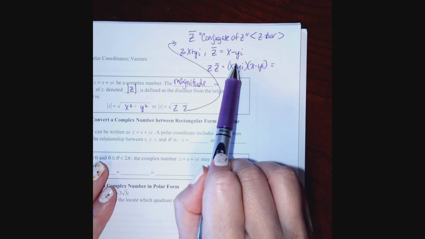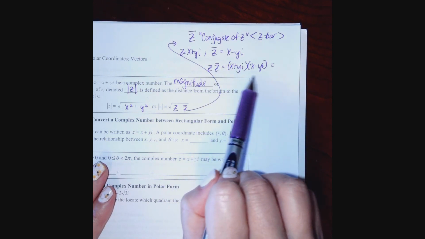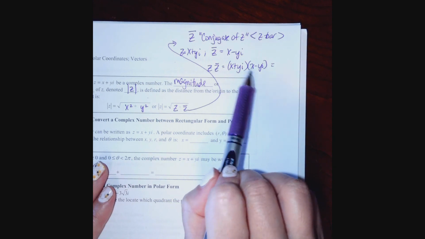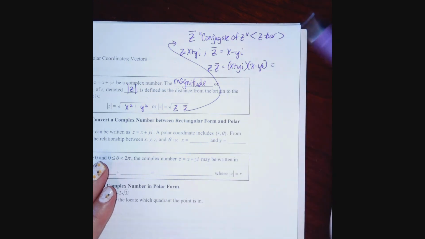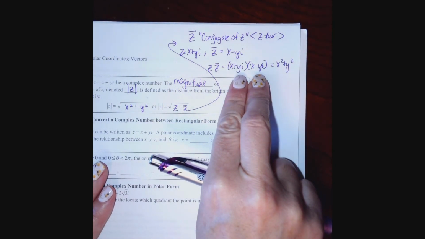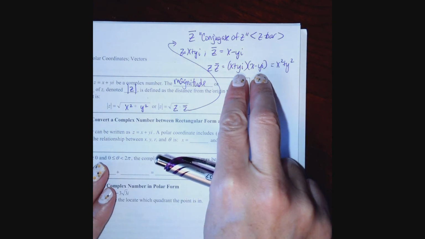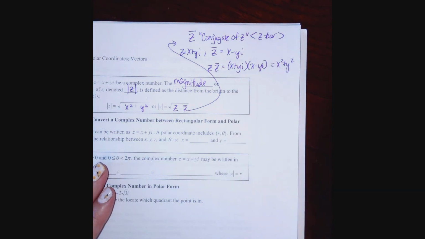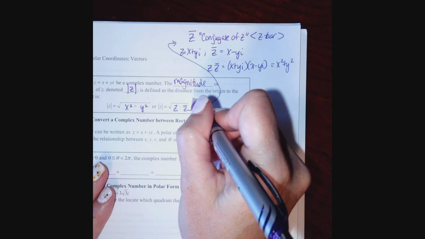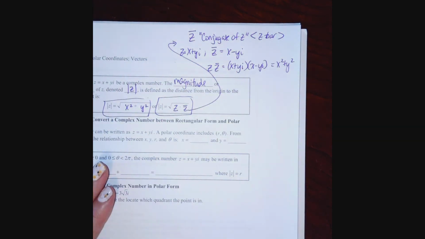Here's z, here's its conjugate. All I do is change the algebraic sign. If I multiply those two things together, I'm multiplying these two complex numbers. My outside and inside products add to 0, so I'm left with x squared plus y squared, because this would be a negative y squared i squared, and i squared is negative 1. So this is just another way to write the equation for my magnitude.